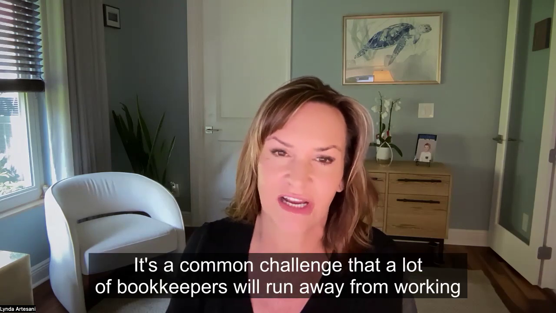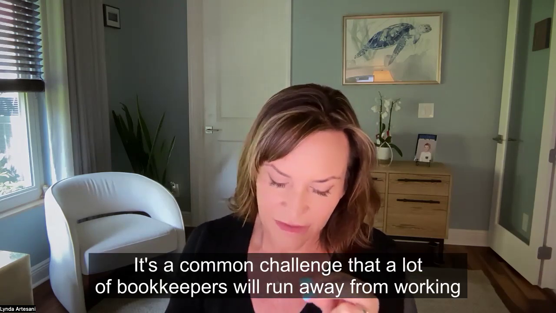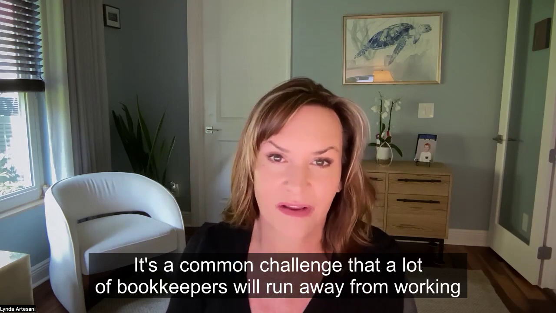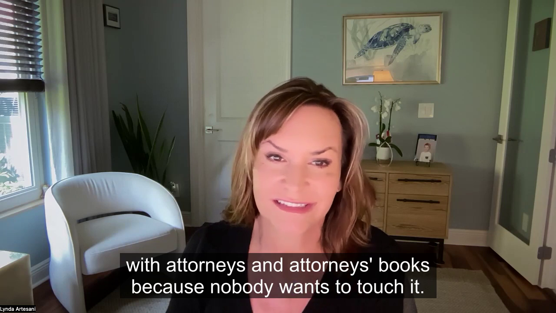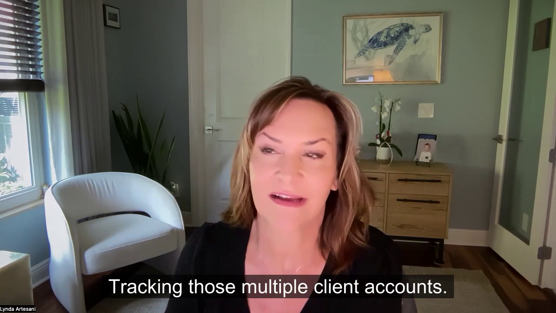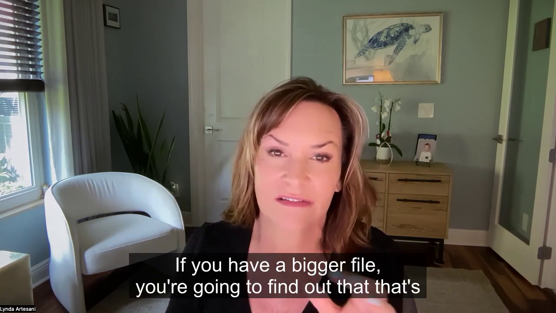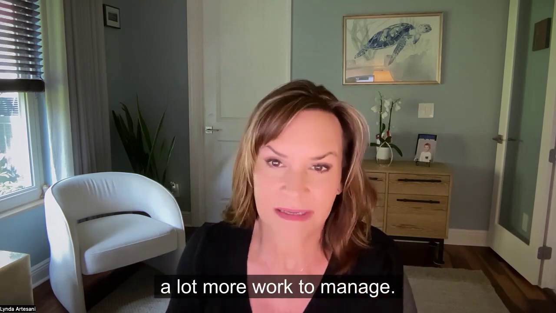It's a common challenge that a lot of bookkeepers will run away from working with attorneys and attorneys' books because nobody wants to touch it. It's like a hot potato. Tracking those multiple client accounts. If you have a bigger file, you're going to find out that that's a lot more work to manage.